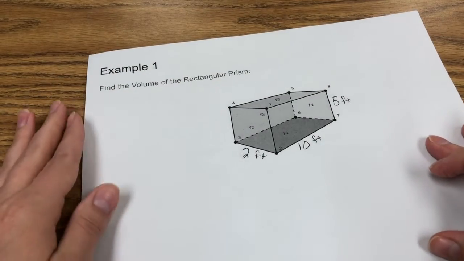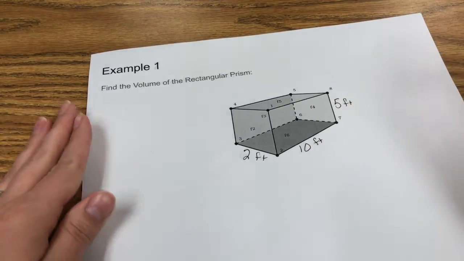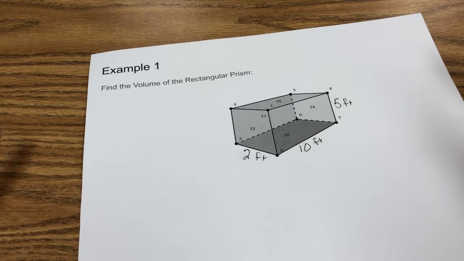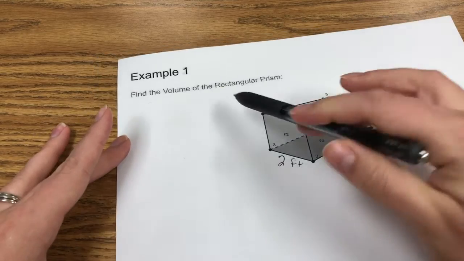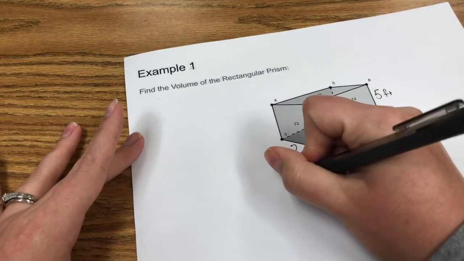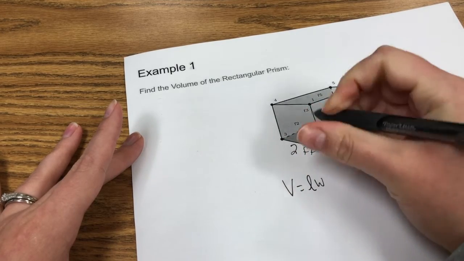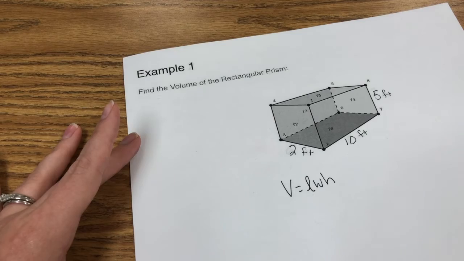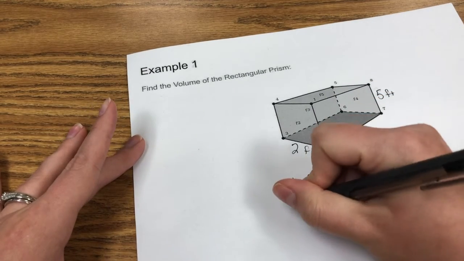So here's our first example. Ignore all these little numbers on the inside. This is just the best figure I could find to post to this document. We have: find the volume of the rectangular prism. So don't forget our formula, we've got to write our formula. V equals length times width times height. So let's start plugging in.